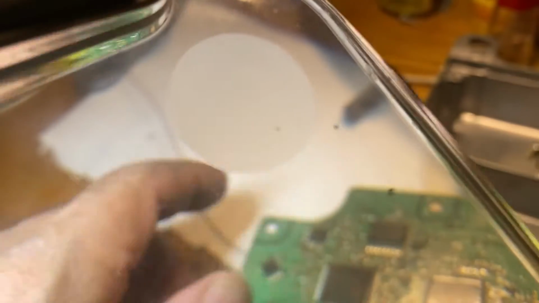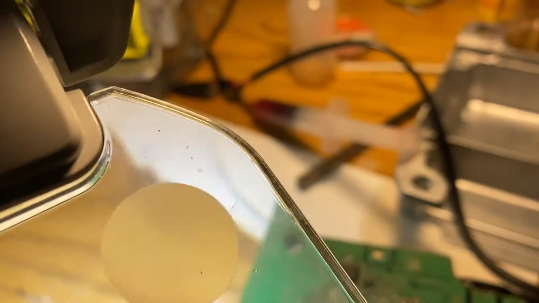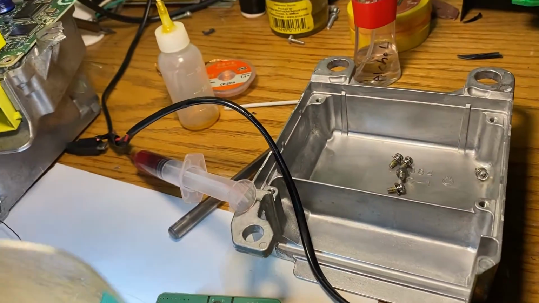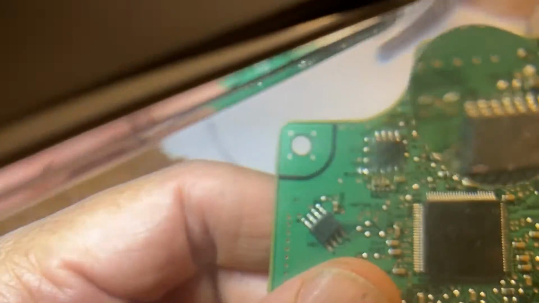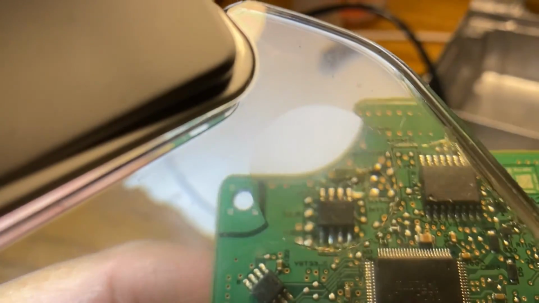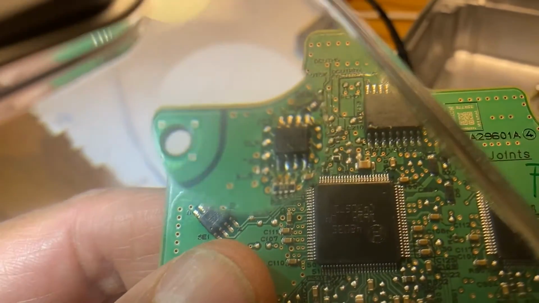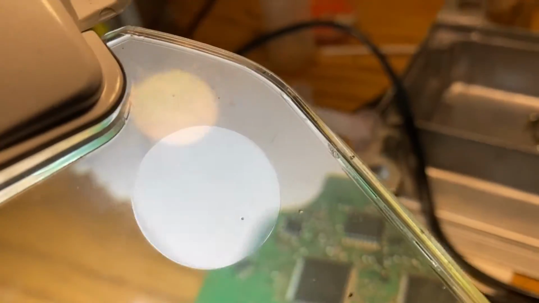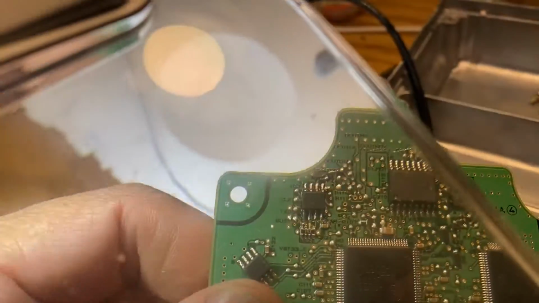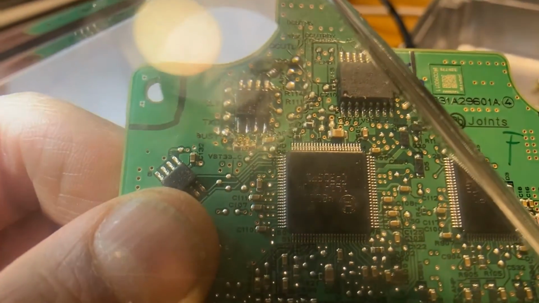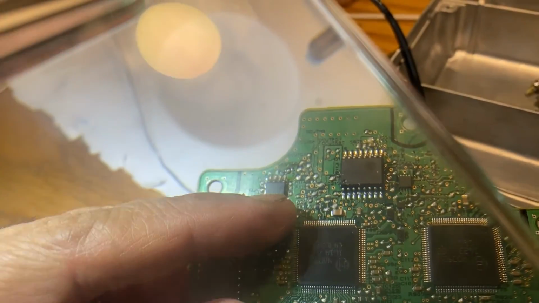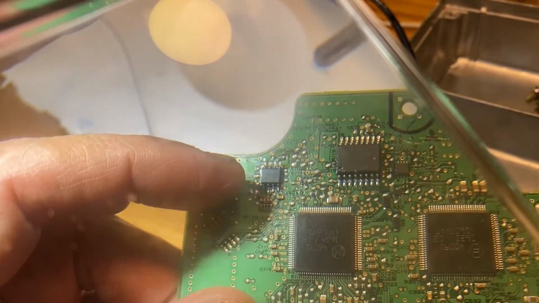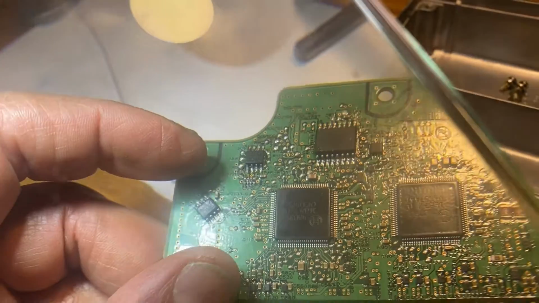So we're going to go ahead and replace it with a new one, and sometimes it fixes the problem. Otherwise, we need to dig some more.